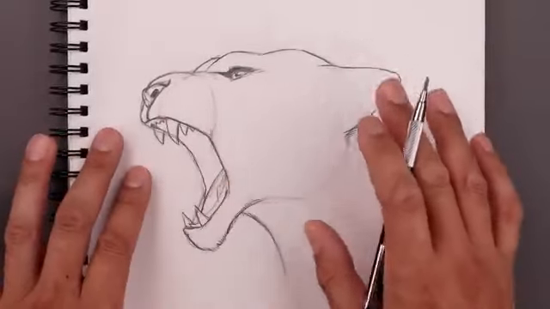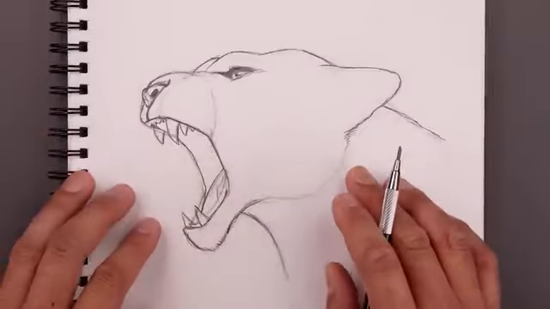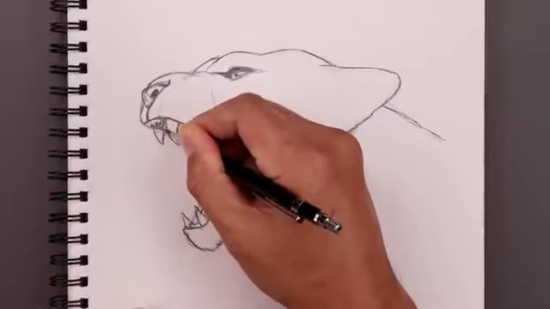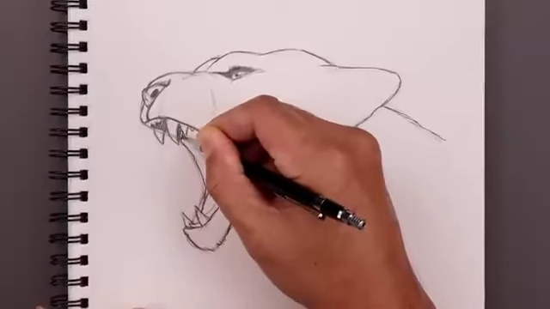Now that we've finished tracing out the main contours, I'm going to start adding some various tones and shading. Let's start by darkening out the top edge of the mouth. We're just going to work our way around the teeth.